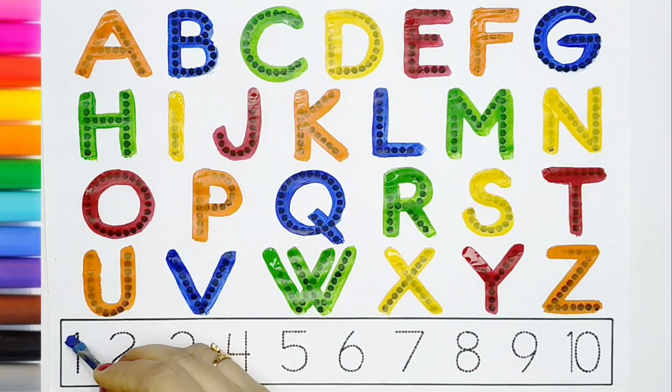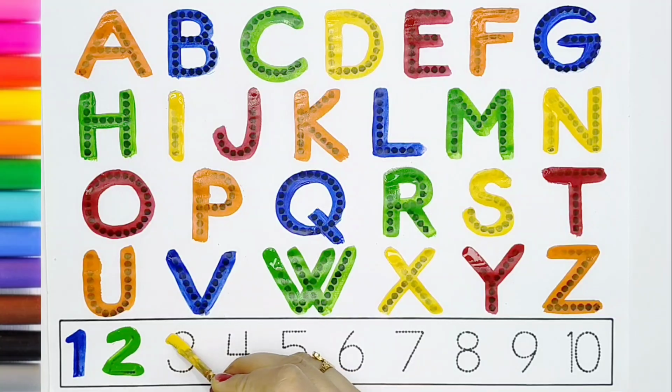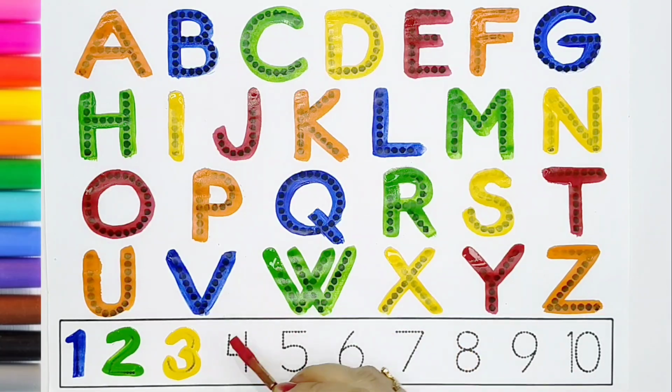Blue color. Number 1. Light green color. 2. Yellow color. 3. Red color. 4.